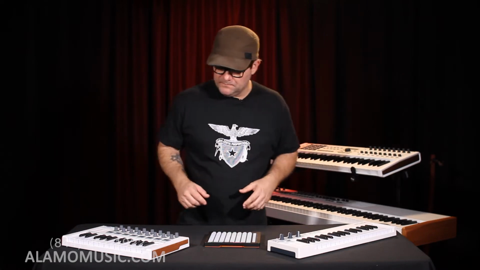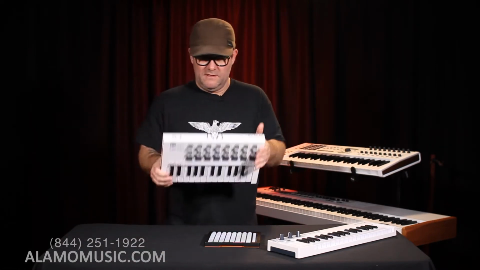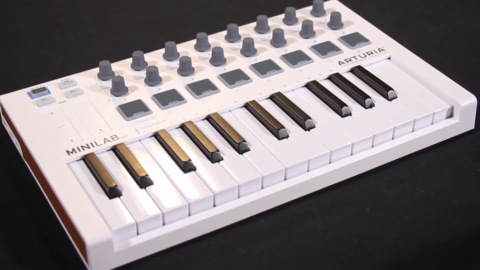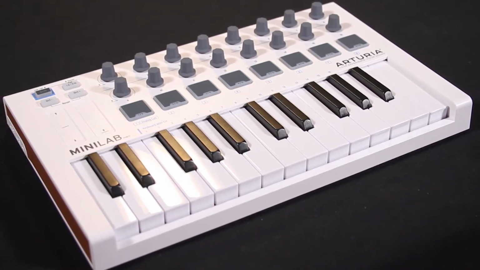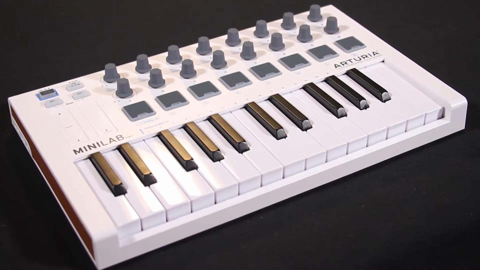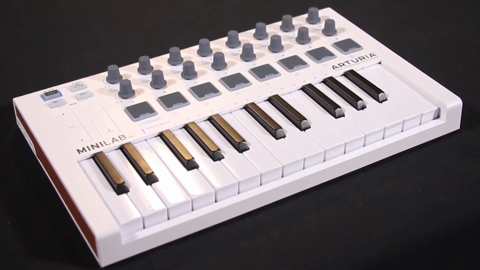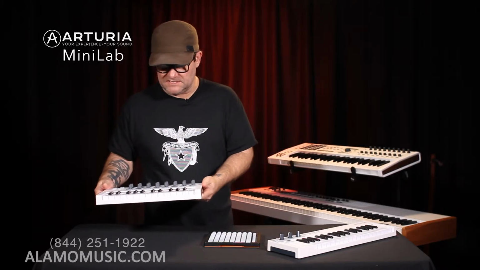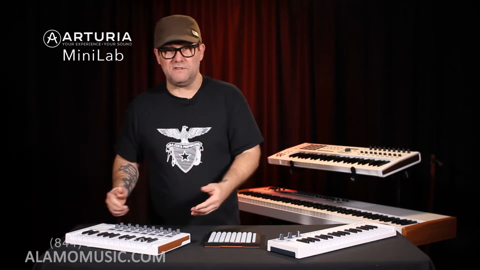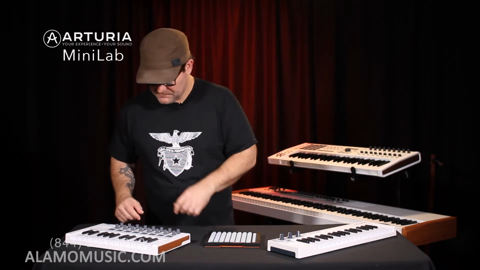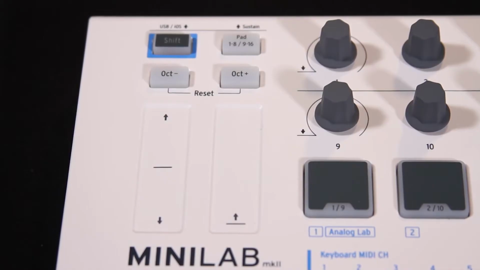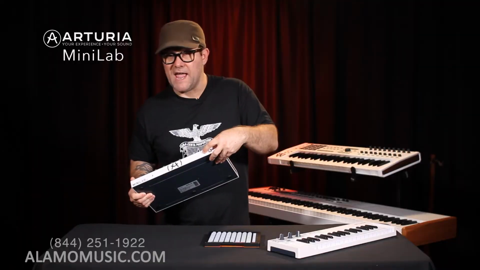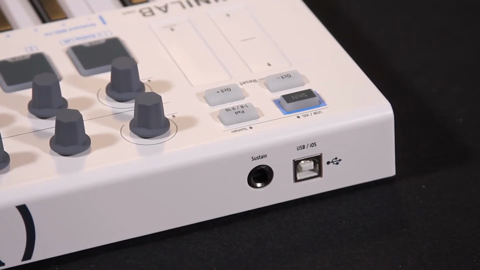So what I want to do is start with the MiniLab. Now this is from Arturia. As you can see, it has the mini keys, 8 pads, 2 banks, so you really have 16 pads, and then you have 16 rotary controllers as well, which will allow you to control different parameters within a software synthesizer or other parameters that might exist within your DAW. Now, it also has your pitch bend and modulation. All these things are very important. Sustain input on the back, as well as MIDI over USB.